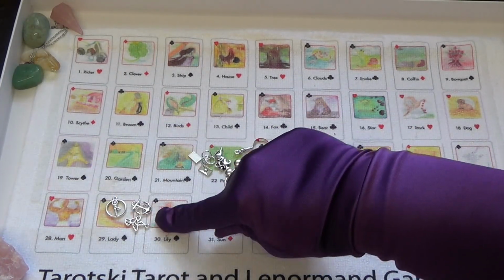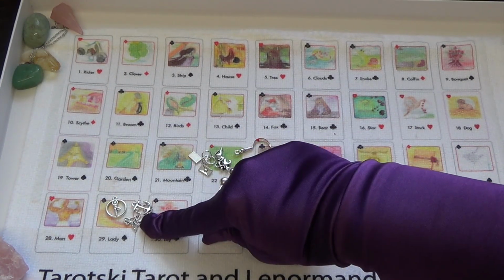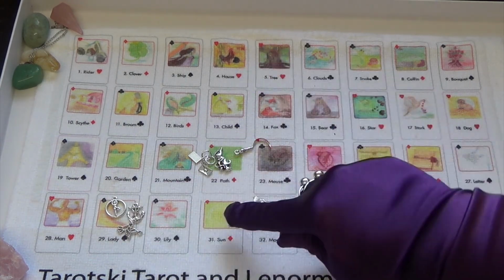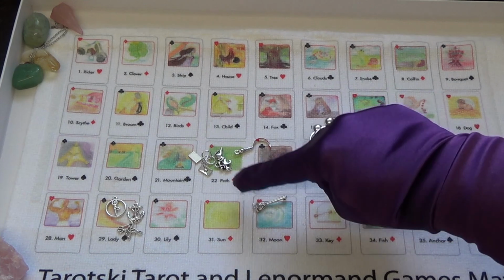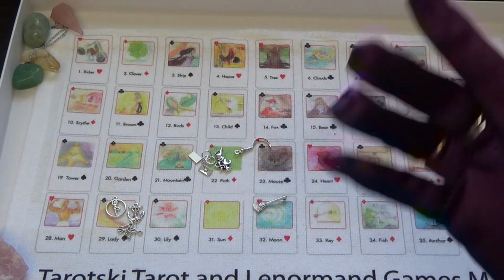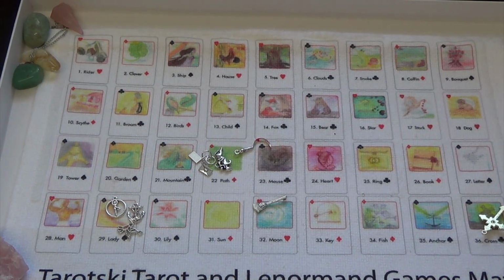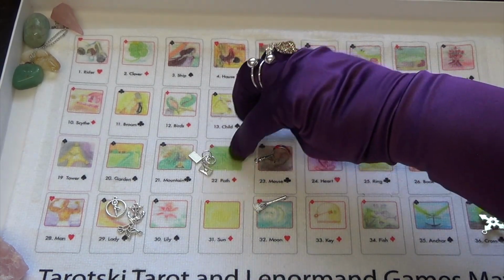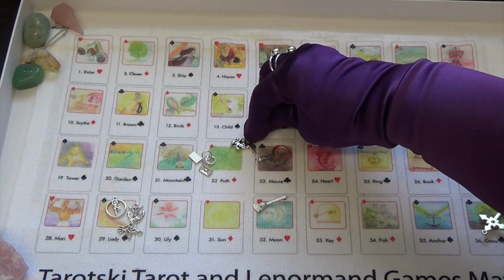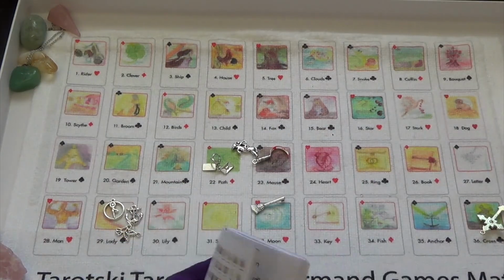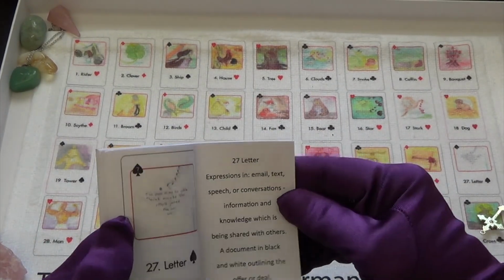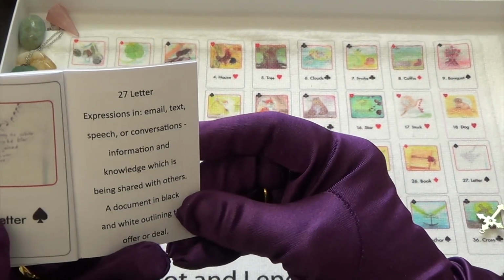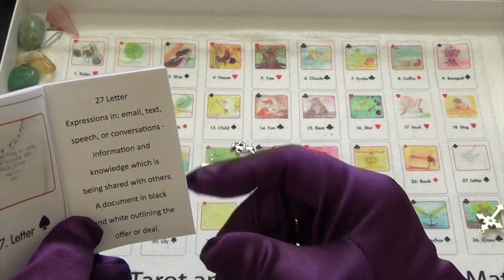Already on the lady is the bird. The birds with the anchor, which are the right way up card, where the 22 path is a neutral card. And so we have quite a lot on the actual path. We have the rider. Now the actual letters, which is 27, is here.